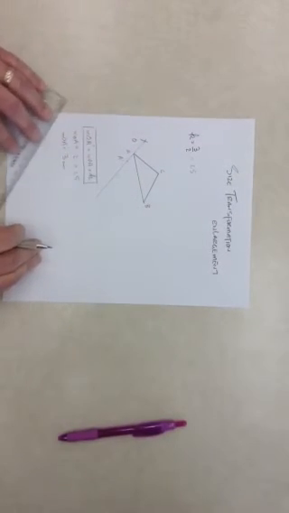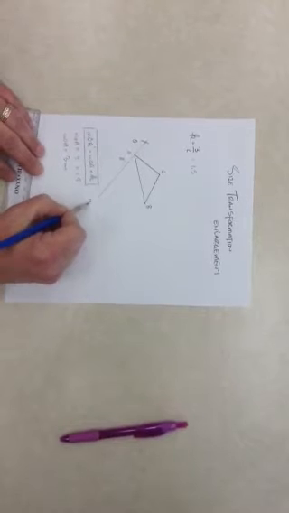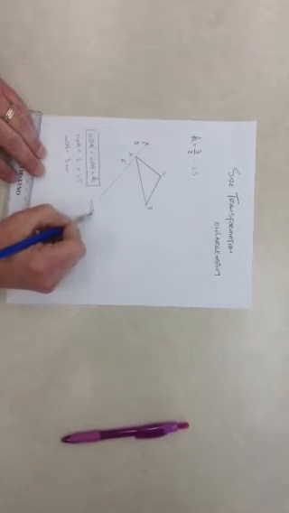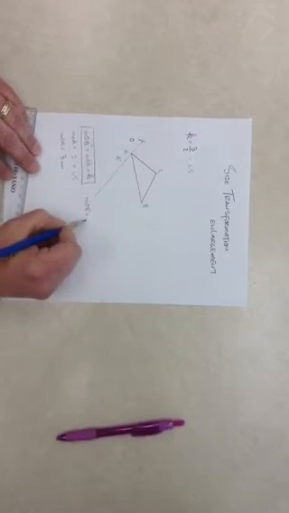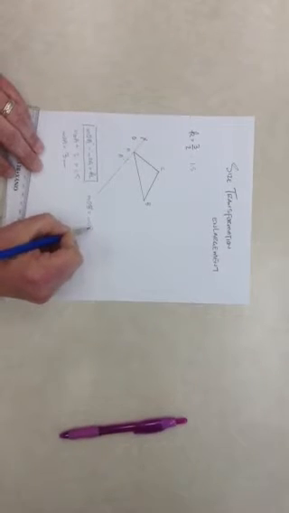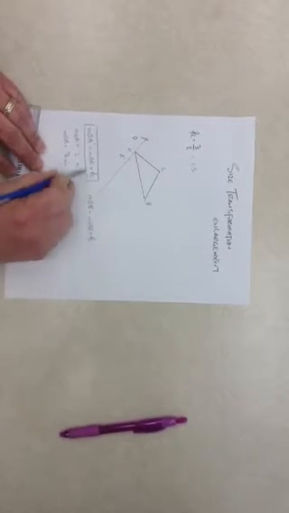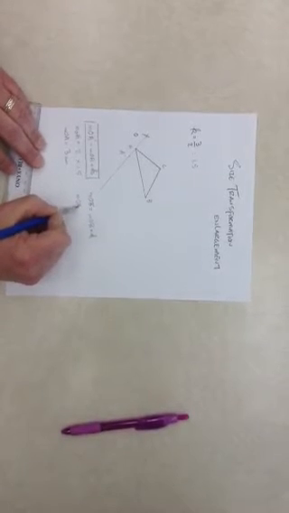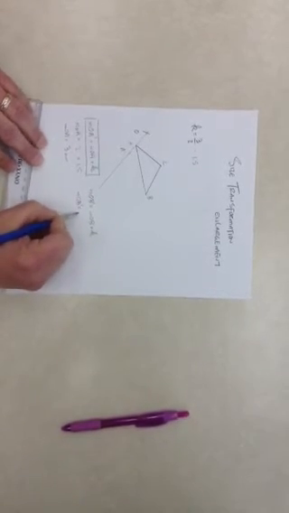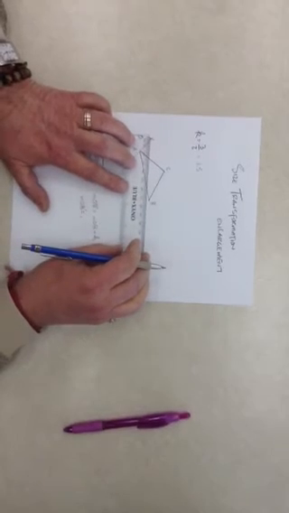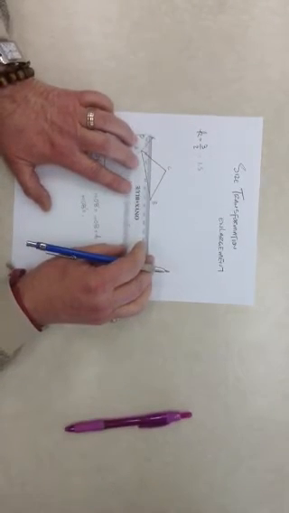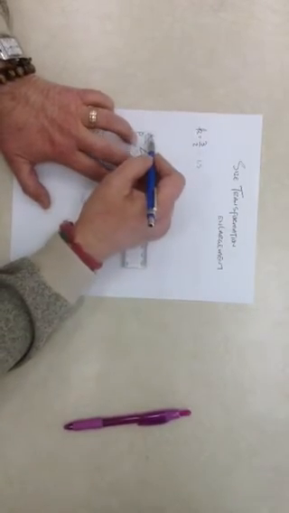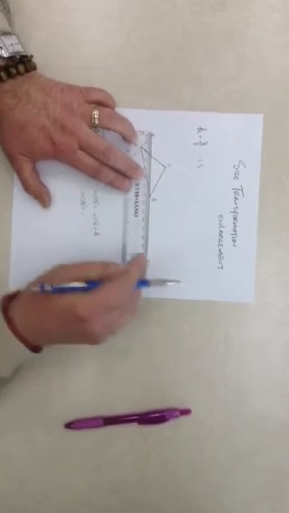I call that A prime. Now I'm going to look for the measurement of OB prime. That's equal to the measurement of OB times K. Once again, it's the same formula. I'm going to measure OB. I line it up, and I see that it's 7 centimeters. Once I'm there, I'm going to draw the line. It's an enlargement, so I know it's going to be on that side.